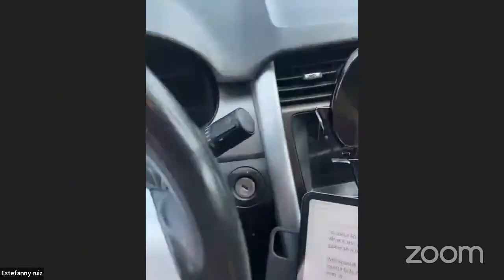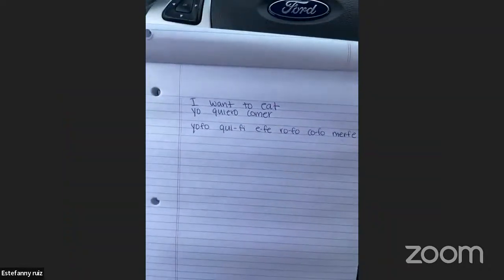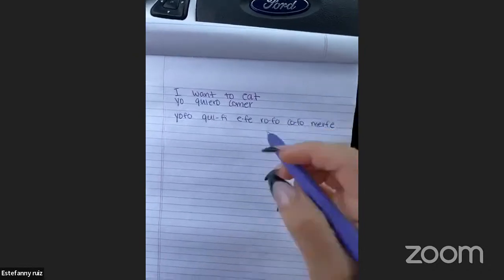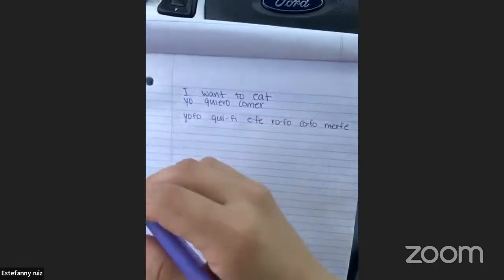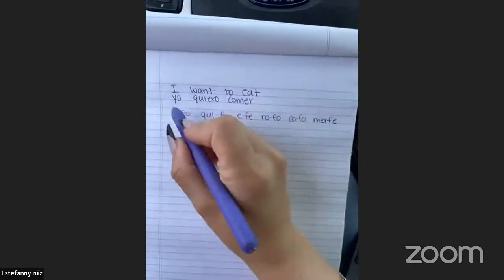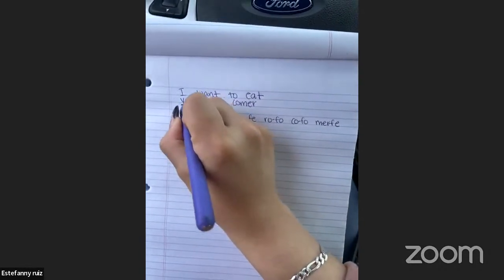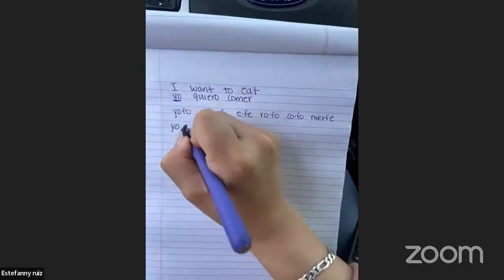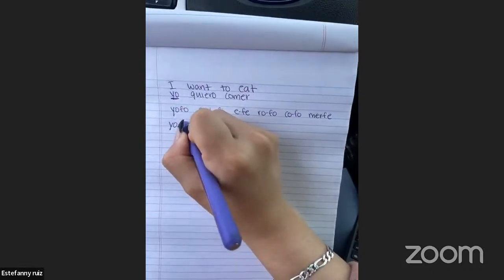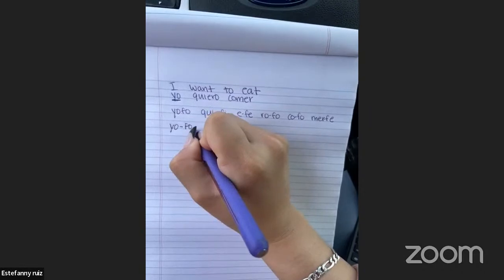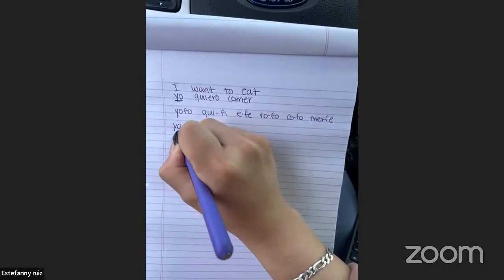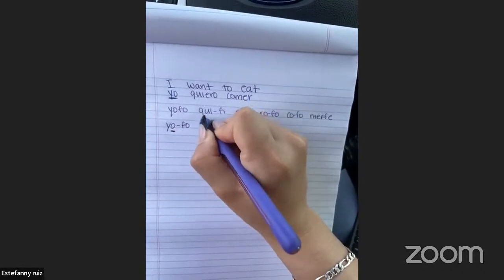So an example, I have this phrase and it says, I want to eat. Direct translation to Spanish is yo quiero comer. What you do is with the yo, you have the yo for Spanish, and then you add the syllable fo, because this is what the ending is. And so you just break down every syllable.